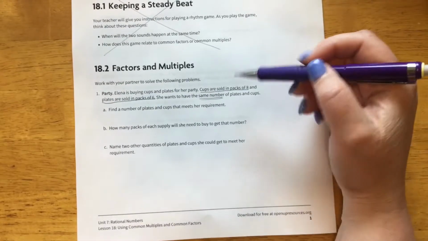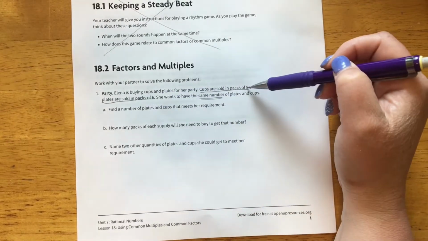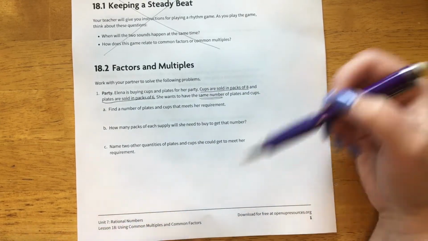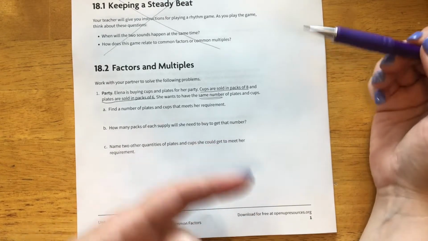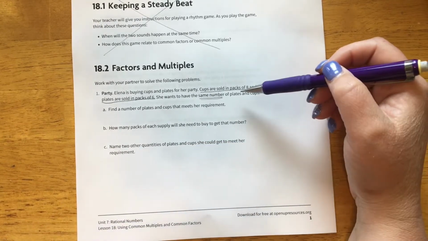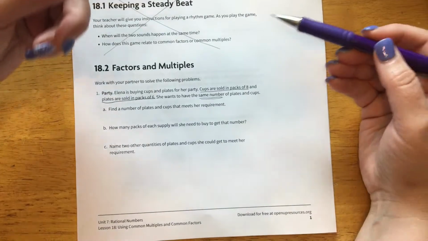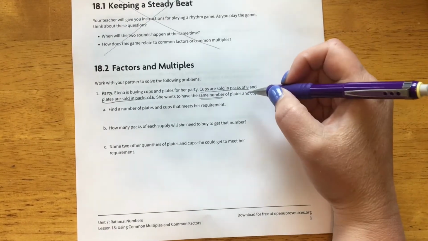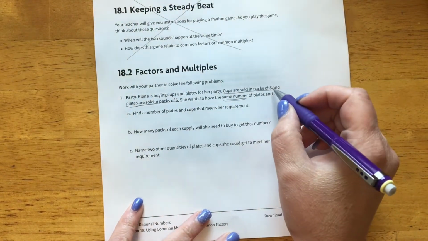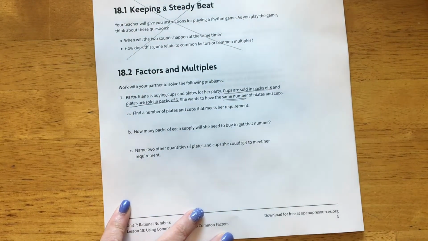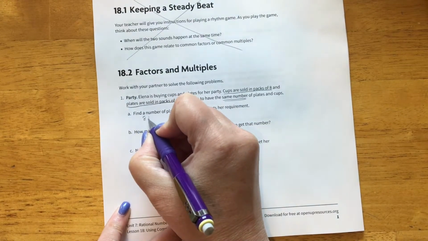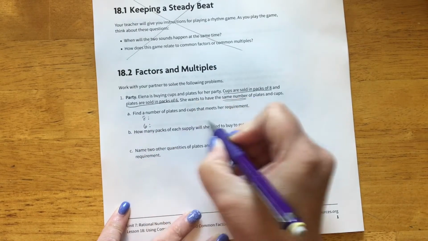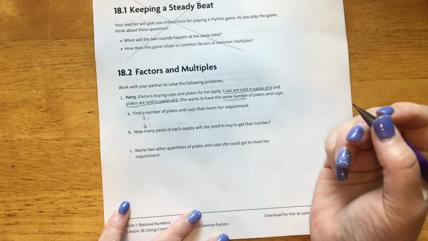Okay, if we want to have the same number of cups and plates, but they come in different sized packages, then we're going to have to buy more than one package of each in order to get that same number. This sounds to me like, because it's getting bigger and bigger, more and more packages, we're going to need common multiples for this problem. So let's start out by finding all the multiples of 8. And then we're going to need all the multiples of 6. And we're going to stop when we find something that's the same, right?